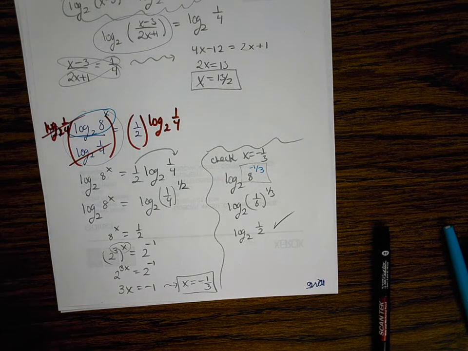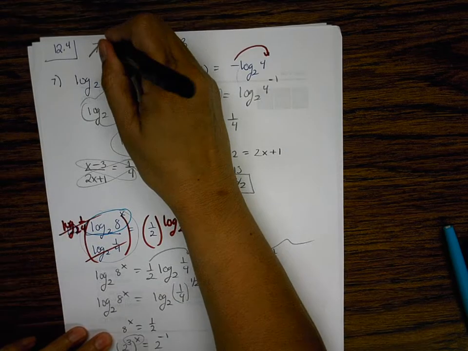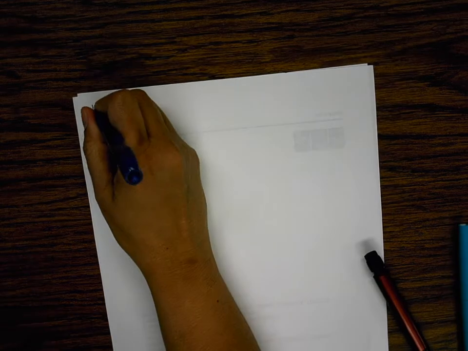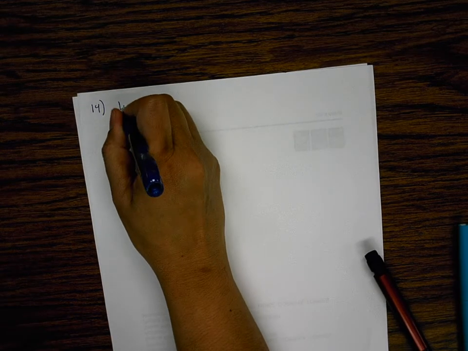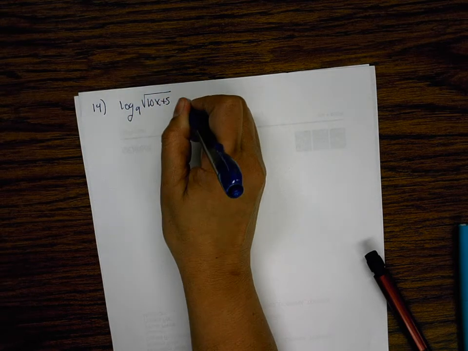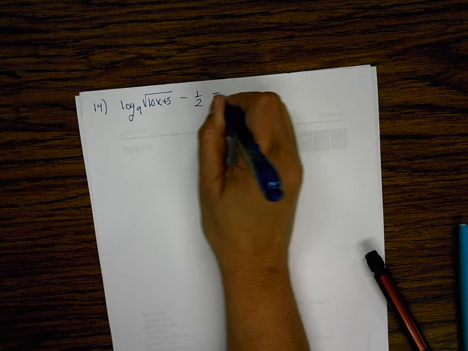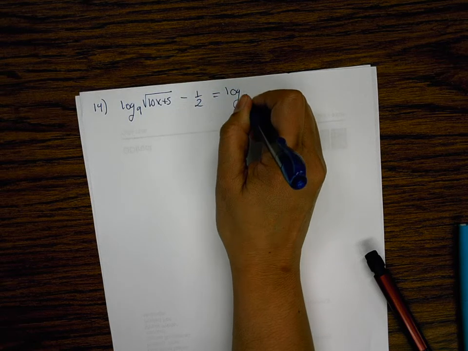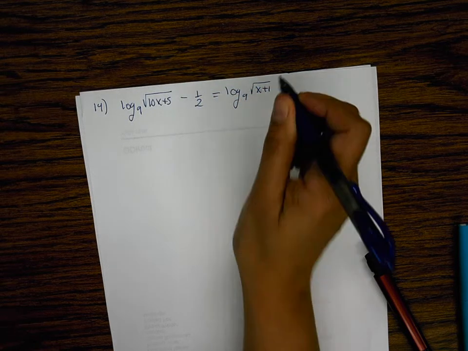I am moving on to number 14. Number 14 reads log base 9 of the square root of 10x plus 5 minus 1/2 equals log base 9 of the square root of x plus 1.